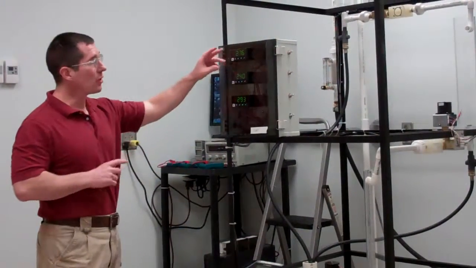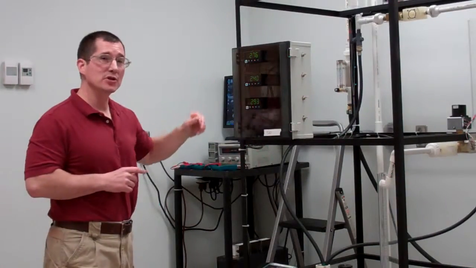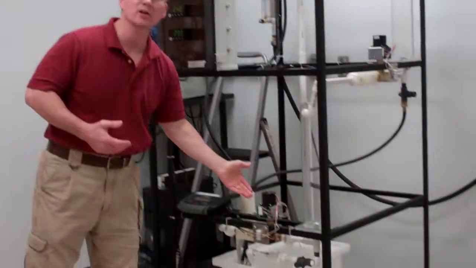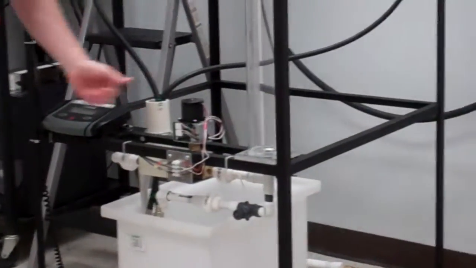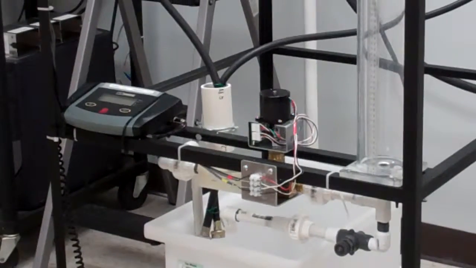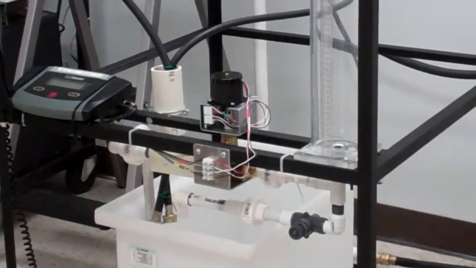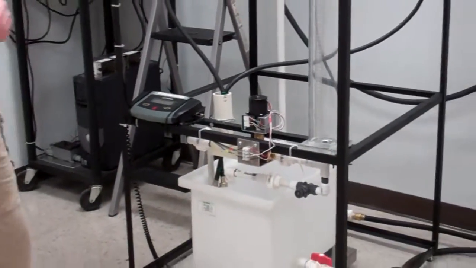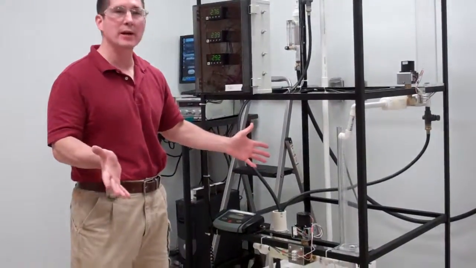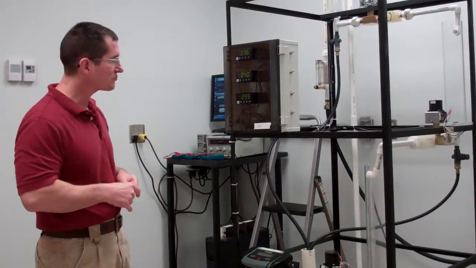Now these controllers also have output. The output of the controller is the input to the final control element, which is going to be a control valve. Now, they call these proportionating valves, and I have removed the covers off the top of these valves so you can see a little bit about the operation of the valve. And once I get the system started, you'll see how the valve works. But when you come in for your experiment, I'm going to have the covers back on to protect the valves from damage.